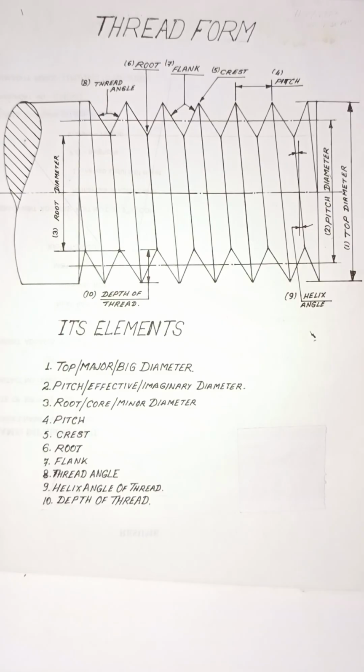So this thread form is applicable for all types of thread. All types of thread which we are producing or manufacturing have these elements: top diameter, root diameter, effective diameter, depth of cut or depth of thread, angle of the thread. All these nomenclatures we have to know, similar or the same for all types of thread.